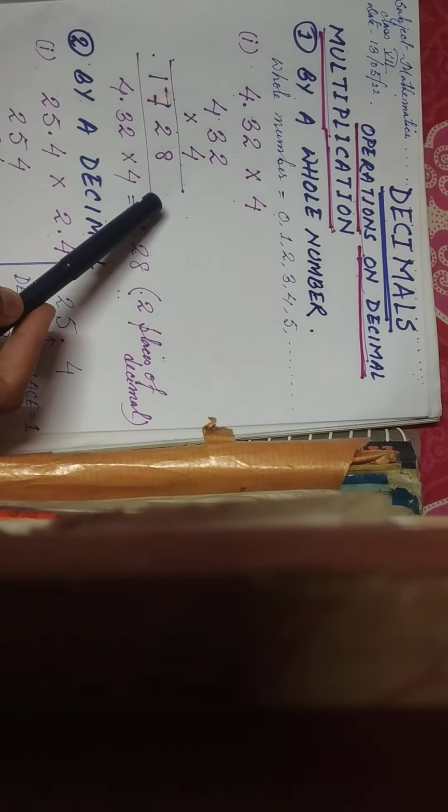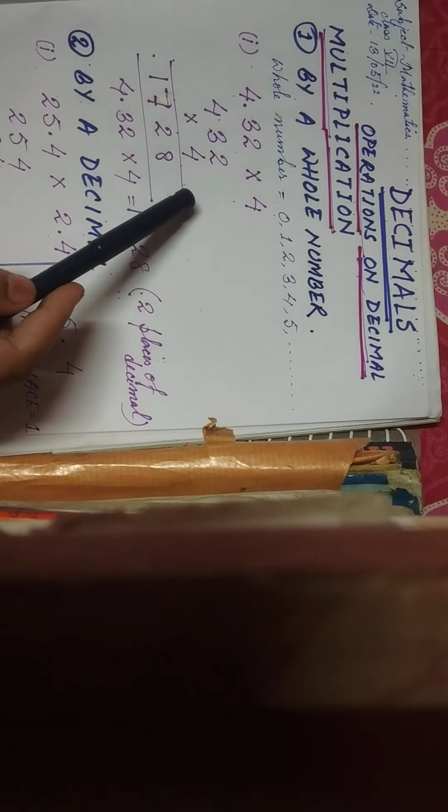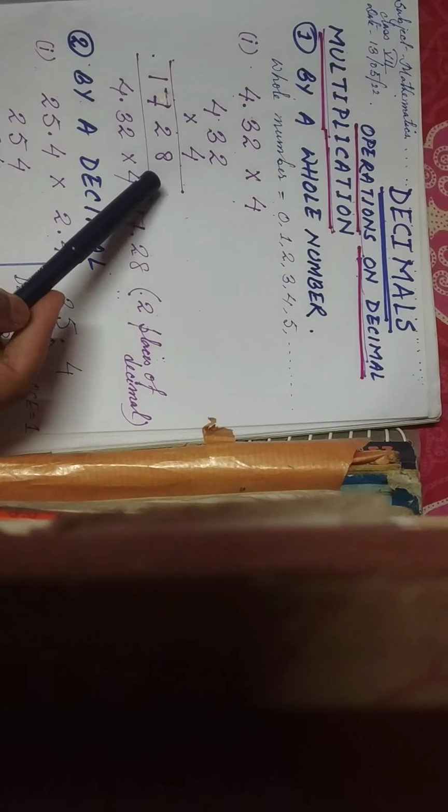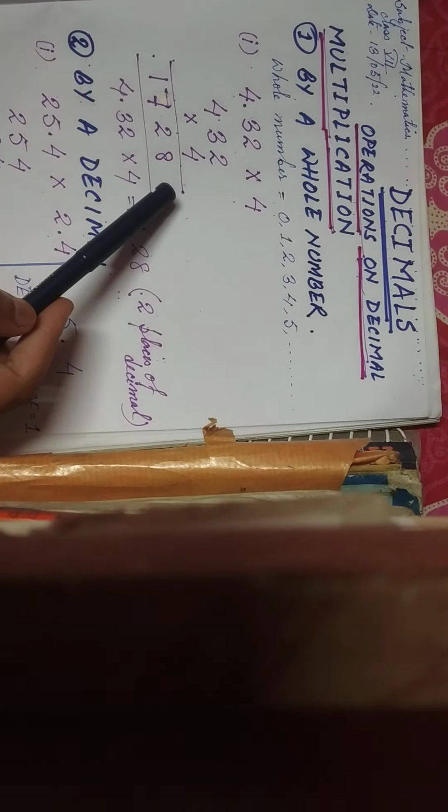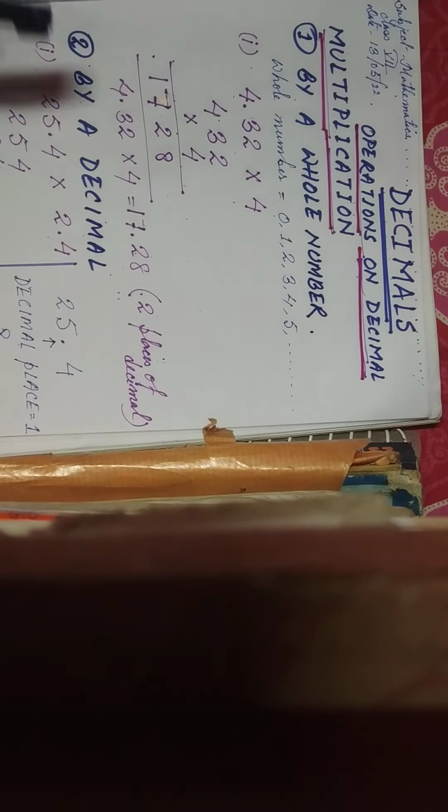1728. You can see here. So I have multiplied the two numbers without decimal and got the result without any decimal. Now I will put the decimal. See here, the decimal is after two numbers from the right hand side. You can see here after 2 and 3. So the decimal is after two digits from the right side.